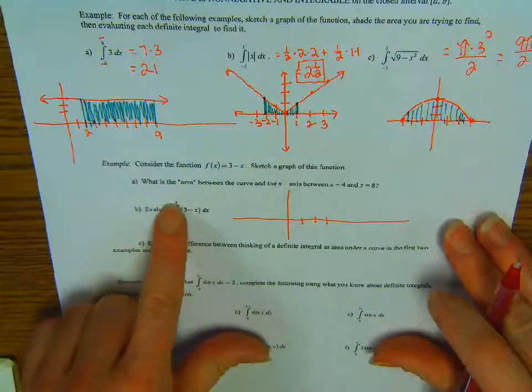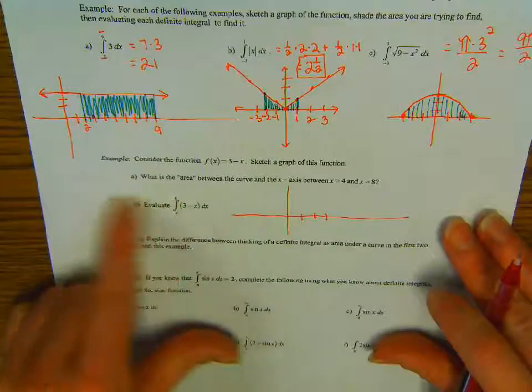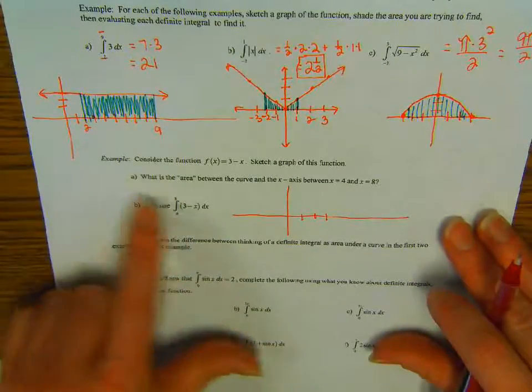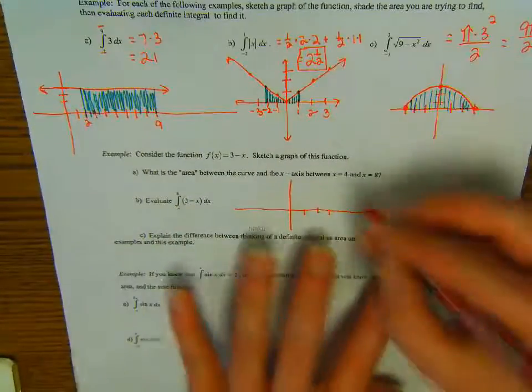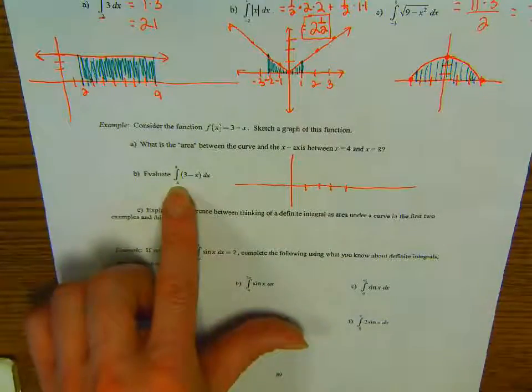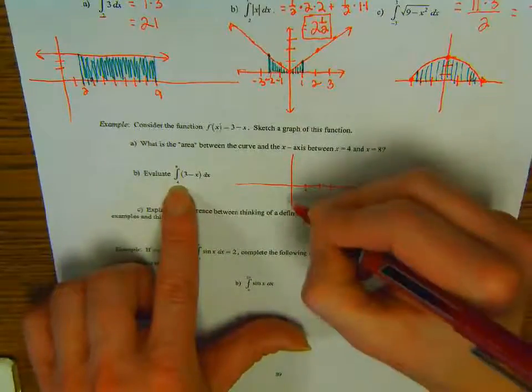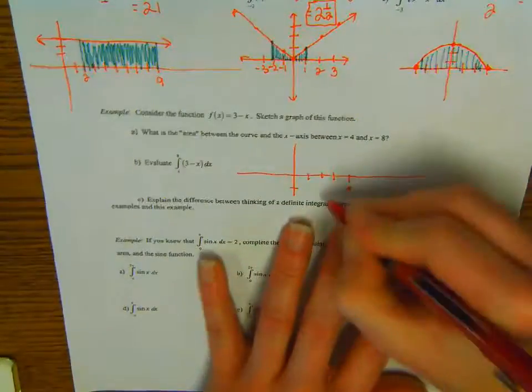To make my life easier, I'm going to plug in the two values, okay, and see if I can figure out, are these all negative? Maybe they are. 3 minus 4, oh, this is all negative. 3 minus 4 is -1, correct? So this goes through the point 4, -1. Uh-oh, I'm going to go off the page.